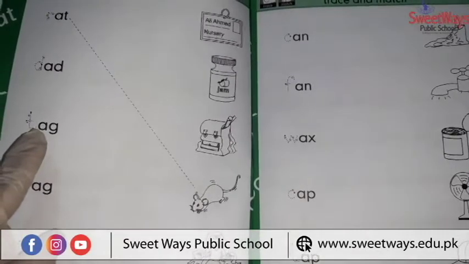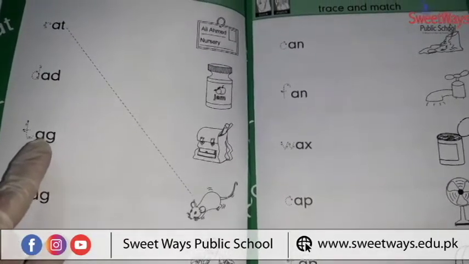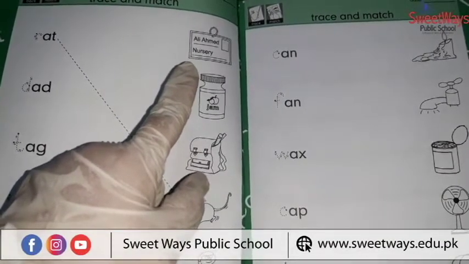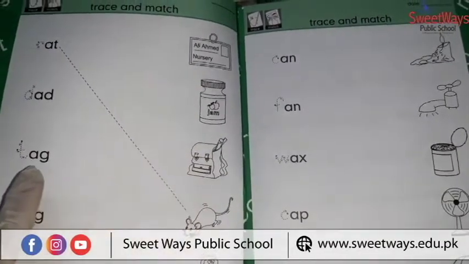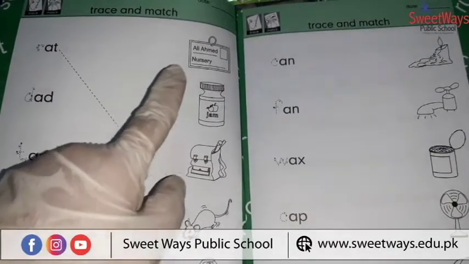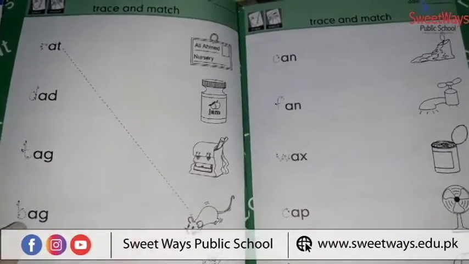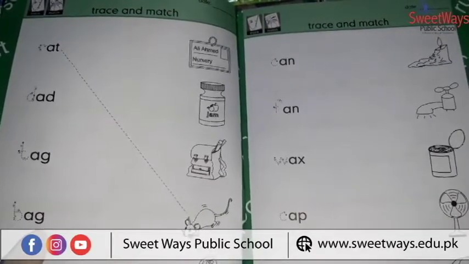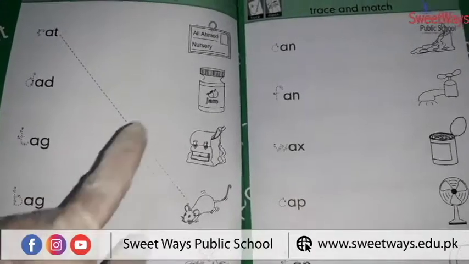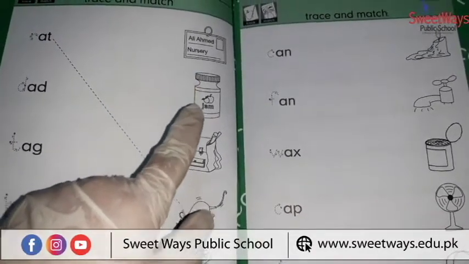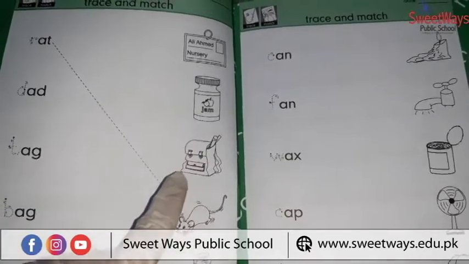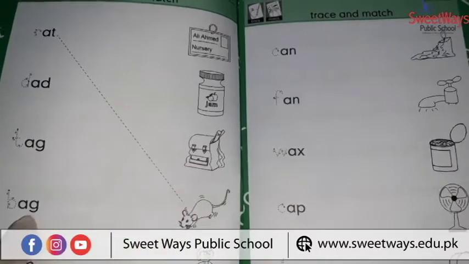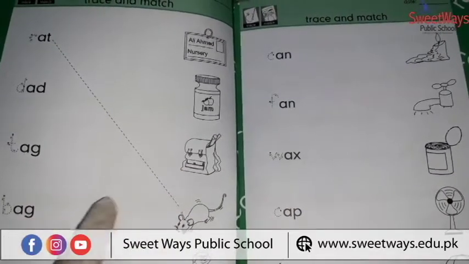This is the name of tag. Now find out the picture of tag. Is it tag? Yes, this is the picture of tag. Now match the name of tag with its picture. This is bag. Now find out the picture of bag. Is it bag? No. Is it bag? No. Is it bag? Yes, this is the picture of bag. Now match the name of bag with its picture.